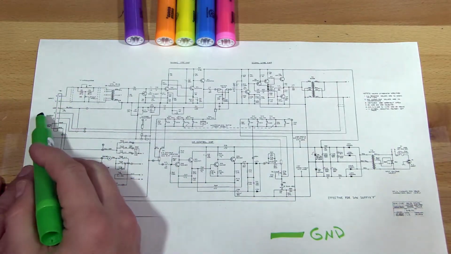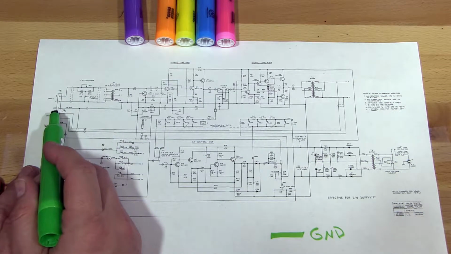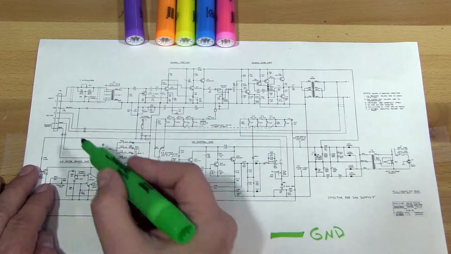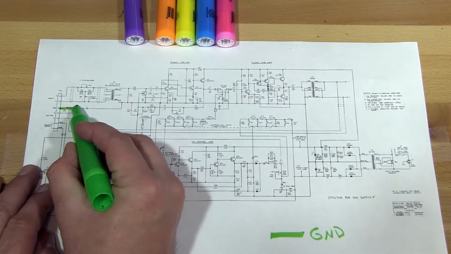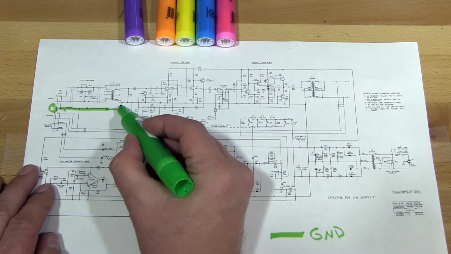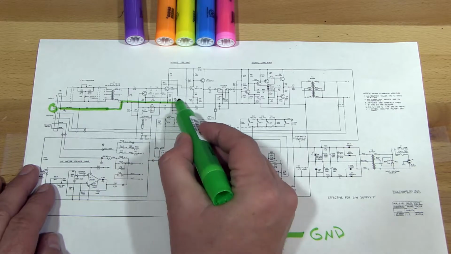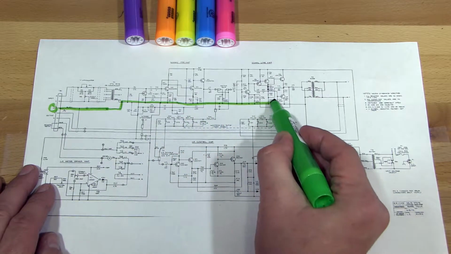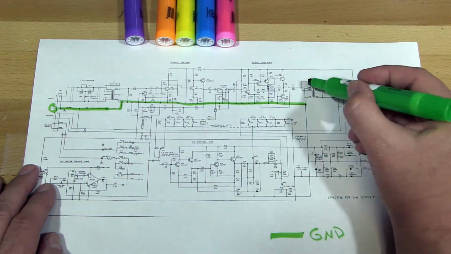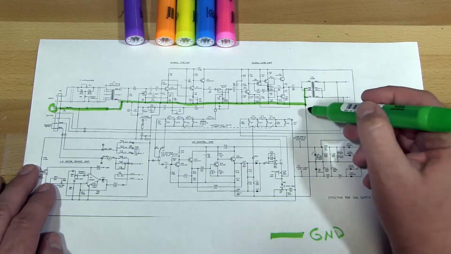So we have one place here marked ground, and that's really the only indication we have that this is ground. So it might take a while to find that in your circuit. But here's where it is for us. So I'm just going to follow that line and start off just by highlighting that actual line, that connection that is ground, and going up to every component.